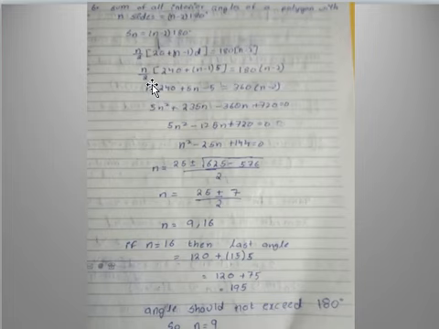I'm going to just simplify that. So I know the value of A, which is 120, so 2 into 120 is 240, and the value of D is 5, equals 180 into (n minus 2). Now here I am multiplying both sides with 2 to eliminate this denominator. So n into (240 plus 5n minus 5) equals 360 into (n minus 2).